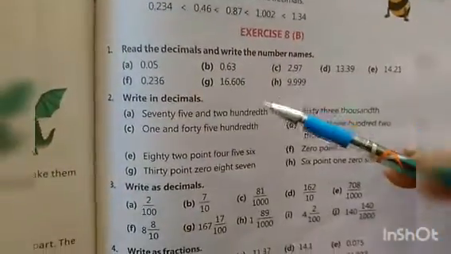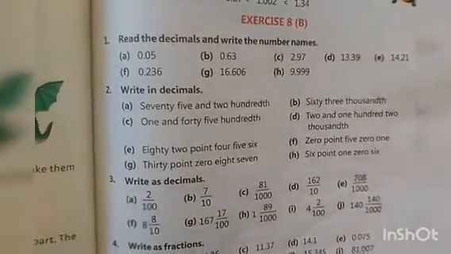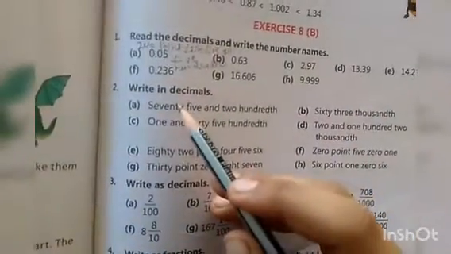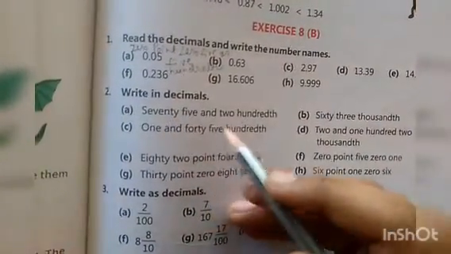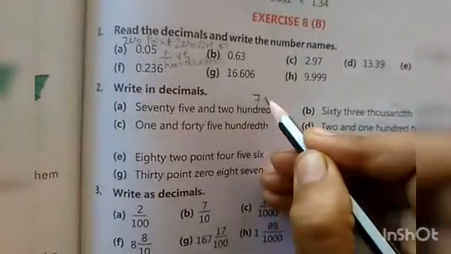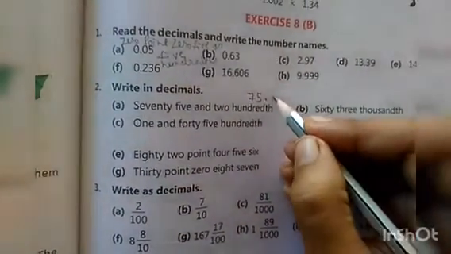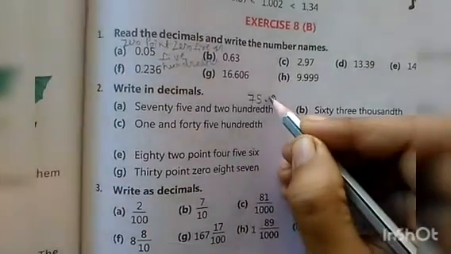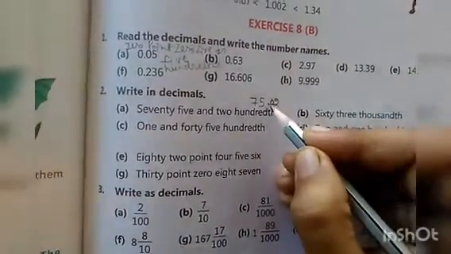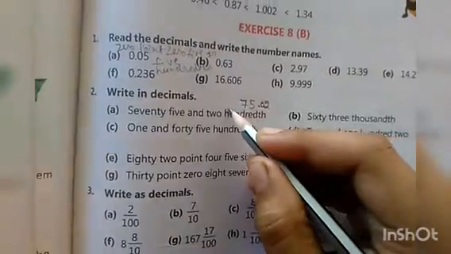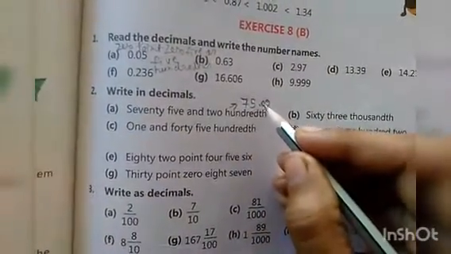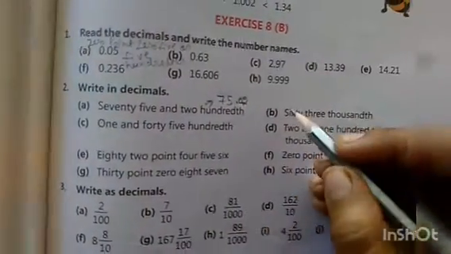Now come to exercise 8b. Read the decimals and write the number names. Now the next question: write in decimals 75 and 200. So write 75 and 200 thousandths as 0.2, here 02, 0.02, 75.02, because 0 is carrying the tens.